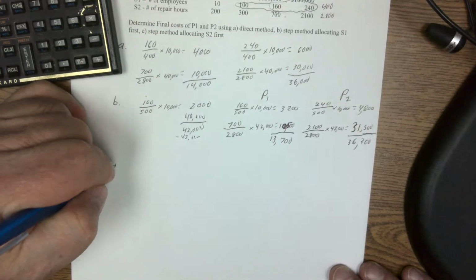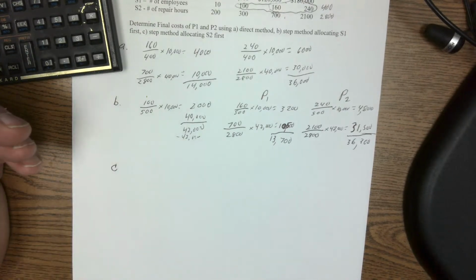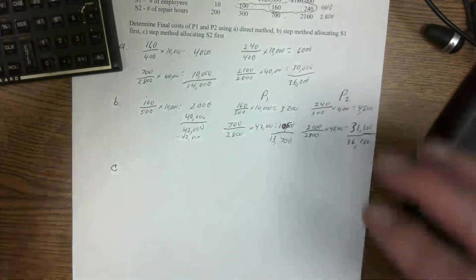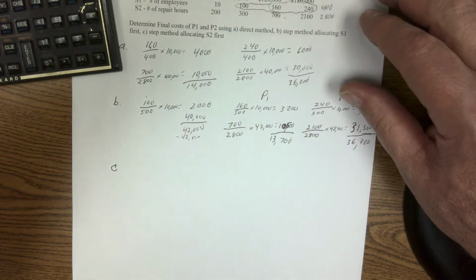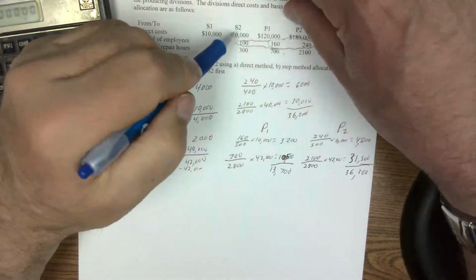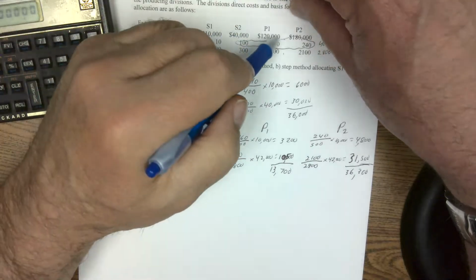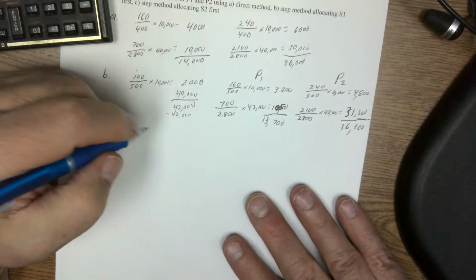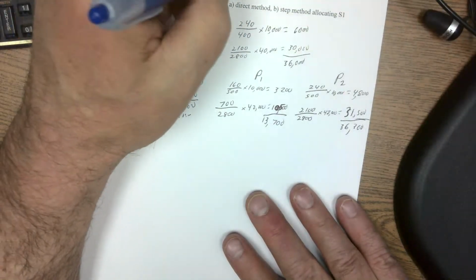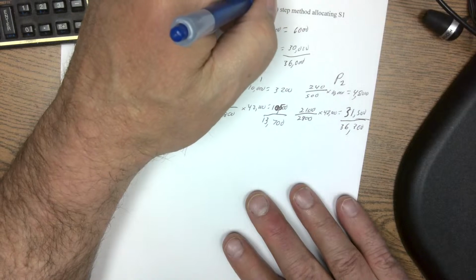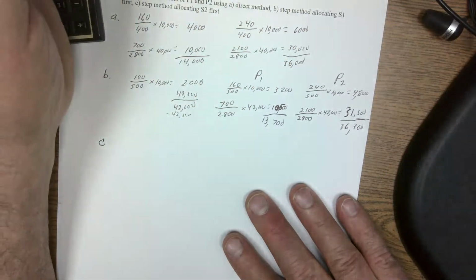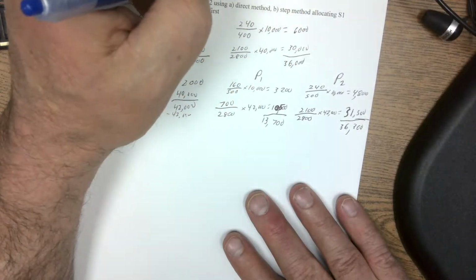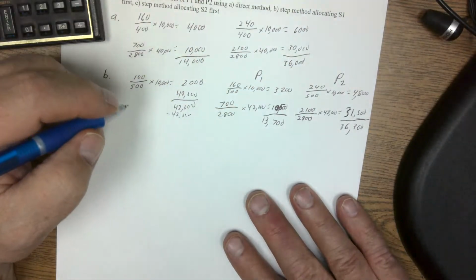And then part C, we do the same allocation again, but this time we're doing S2 first. So we're going to allocate this 40,000 up here. This 40,000 first to S1, P1, and P2. And so now we're going to use 200 plus these. We don't use that one. And so that's going to give us 3,000. 2,100 plus 700 is 2,800, is 3,000.